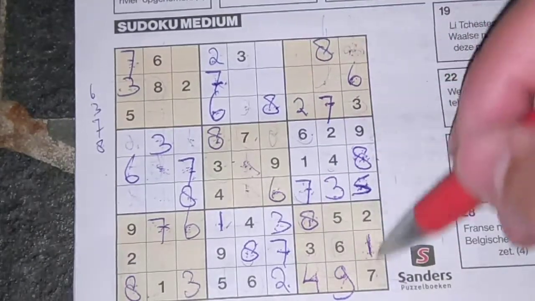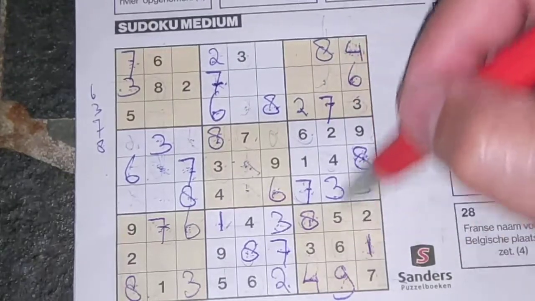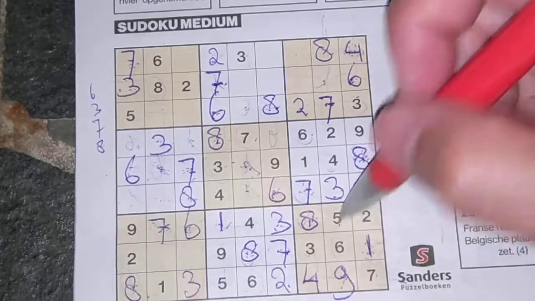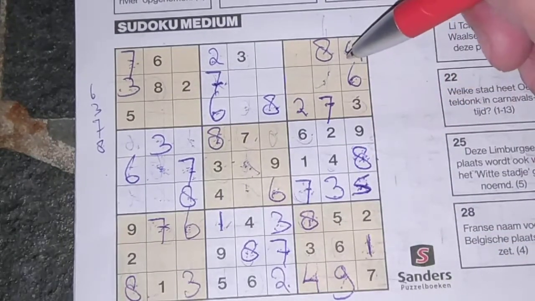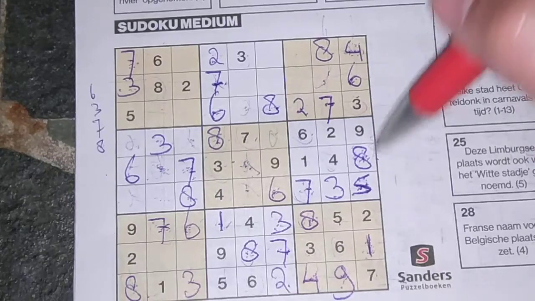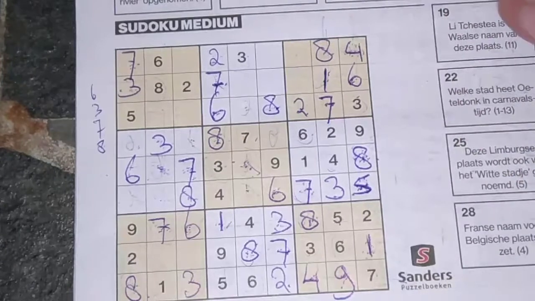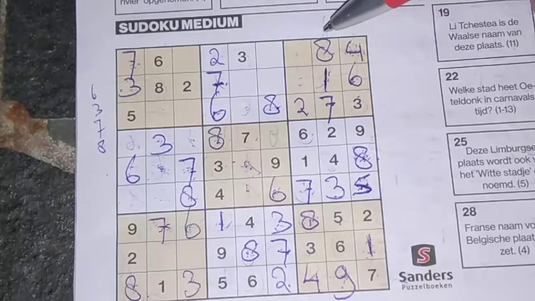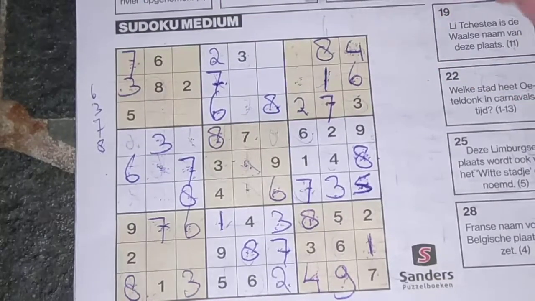One number left in this last column for the number 4. One number left in this column for the number 5. No, 5 we have. This should be the 3. The 1 is missing here. Yes, the 1. And how about these two numbers? Can I fill this yet? The 5 and the 9. No, I need more information.